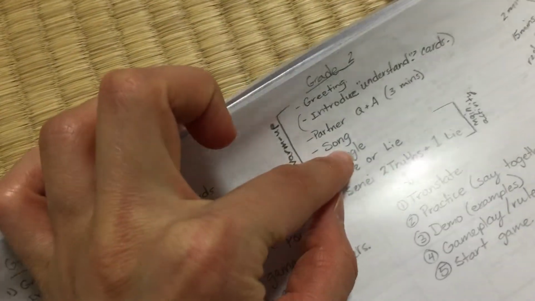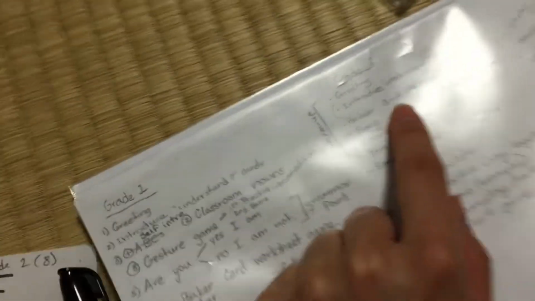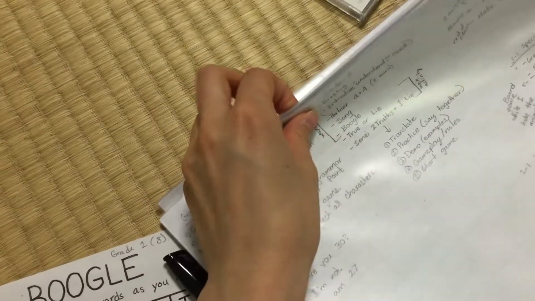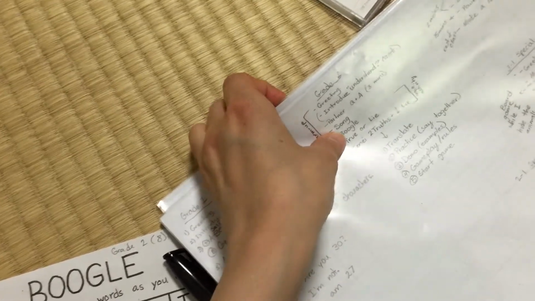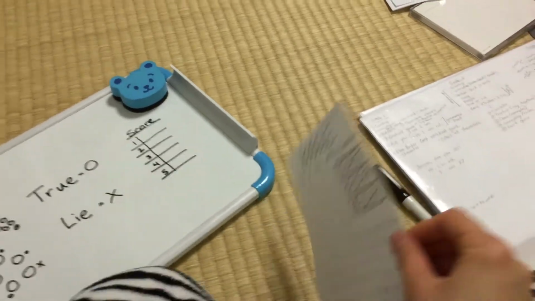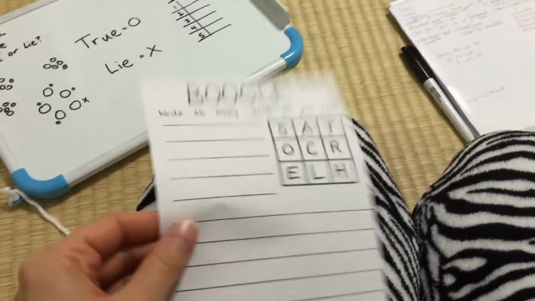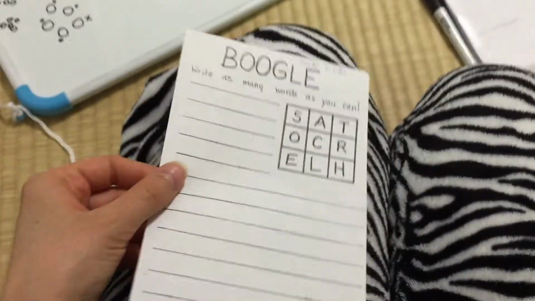So my teacher has a song that she likes to play, and then the students sing that song with the lyrics in front of them. But she couldn't find her CD during the entire time I was there, so we skipped the song and we went right to Boggle. Boggle I found on Inglopedia.net, and I made a little worksheet of it. You can either do this on the whiteboard in front of the classroom, or you can make a worksheet if you want students to practice their writing.